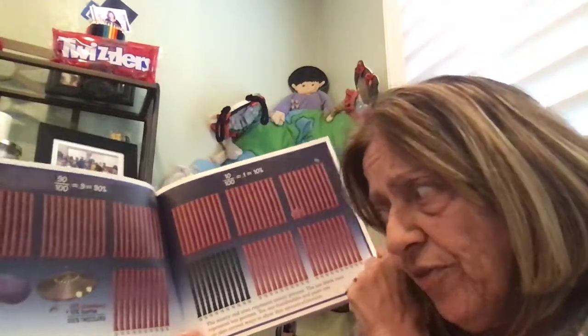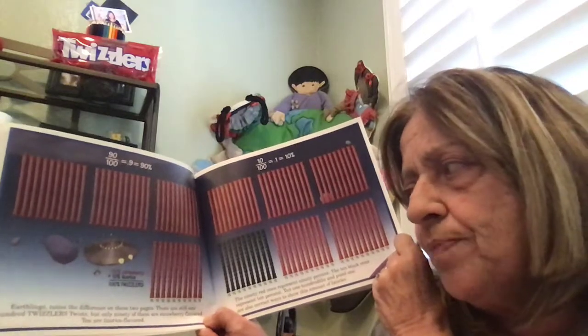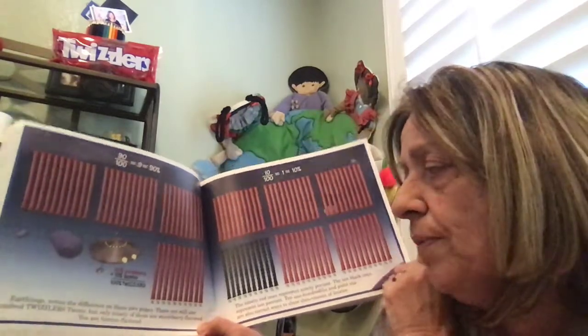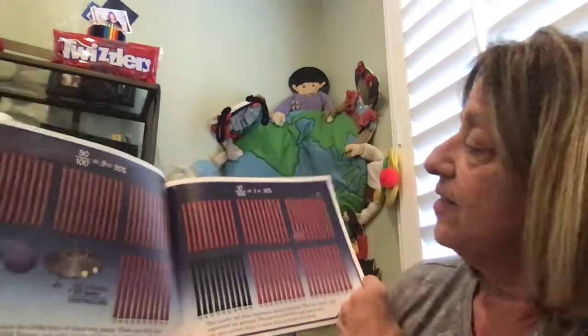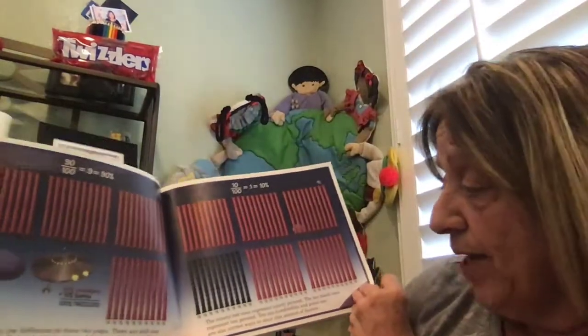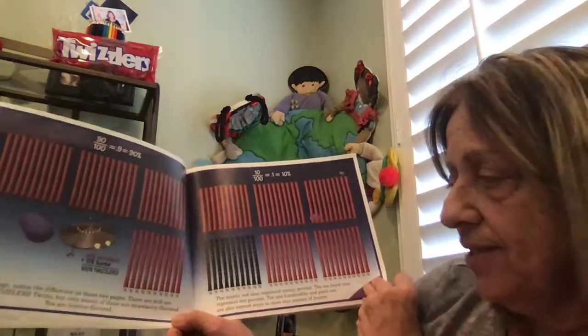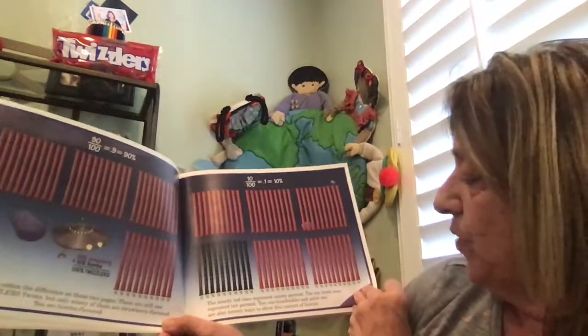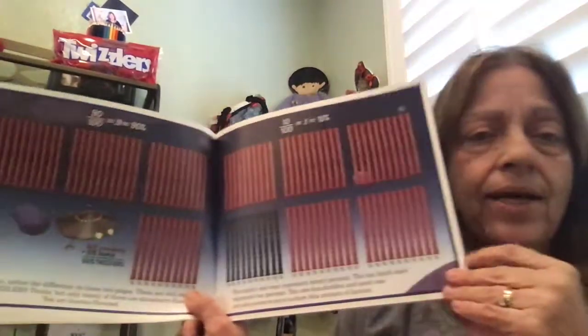Earthlings, notice the difference on these two pages. There are still 100 Twizzlers twists, but only 90 of them are strawberry flavored. 10 are licorice flavored. The 90 red ones represent 90%. The 10 black ones represent 10%. 10 hundredths and 0.1 are also correct ways to show the amount of licorice.